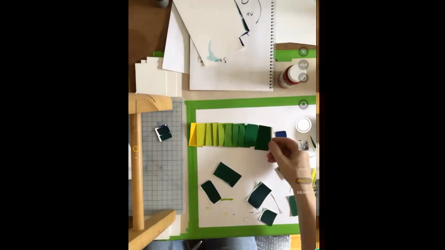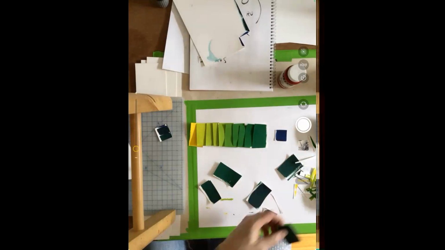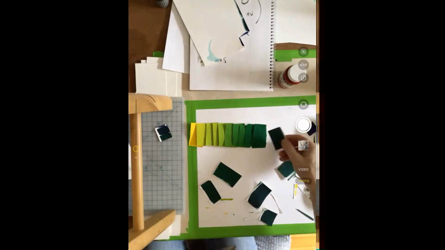I'm getting shadows because of the light that's all coming from the right. I think I'm going to turn my lights back on. Okay.